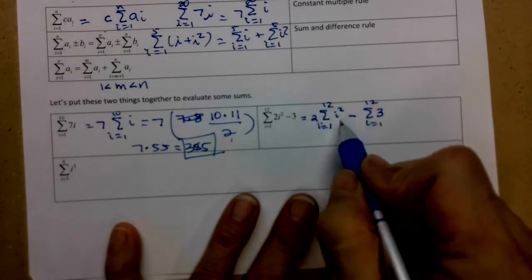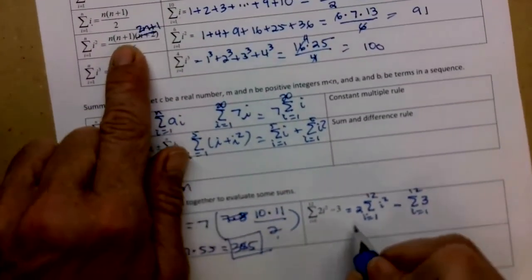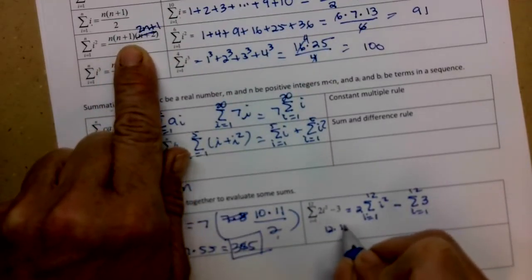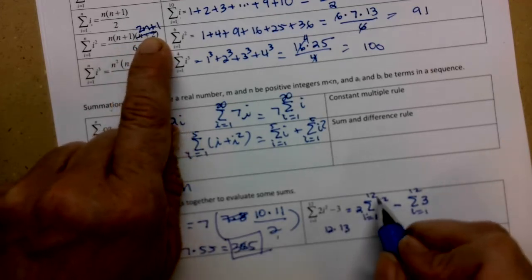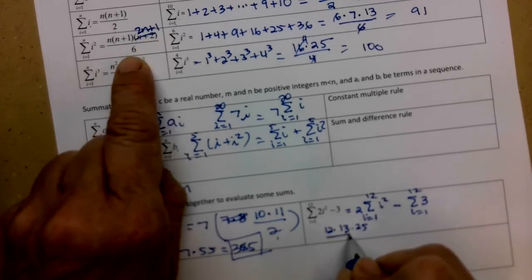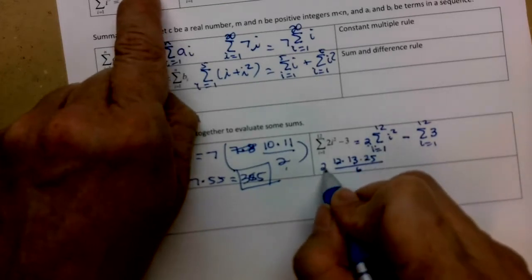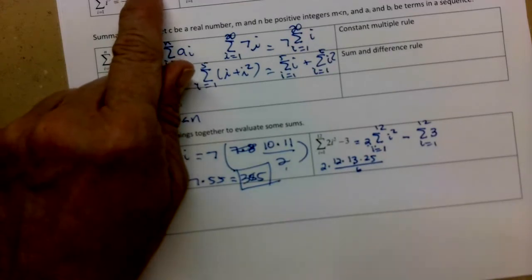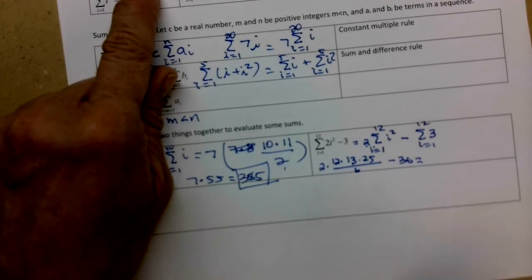Okay, so the sum of the i squareds from 1 to 12. So for i squared, I get n times n plus 1, which is 13, times 2n plus 1, so 24 plus 1 is 25, all divided by 6. Still with me? And then there's the 2 out in front. And if you sum up a constant, it's just the constant times n, so that'll be a minus 36. Sorry, it's kind of getting scrunched right there.